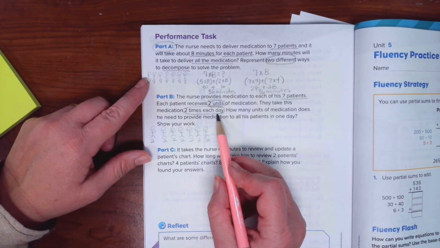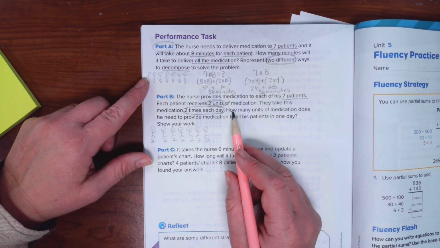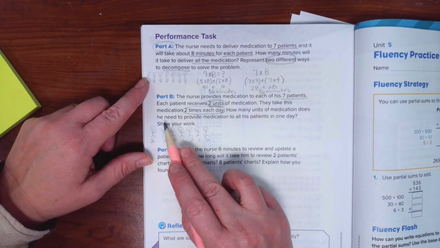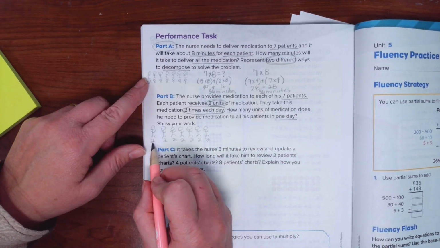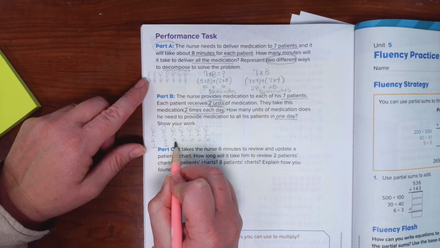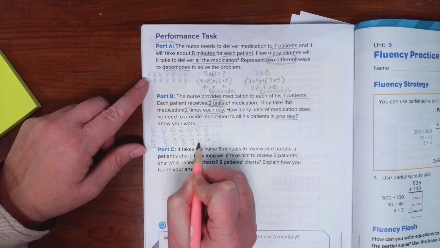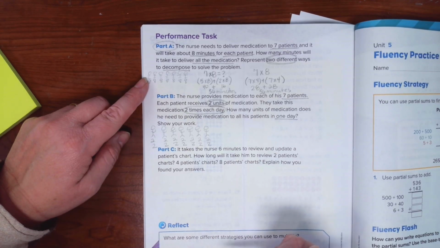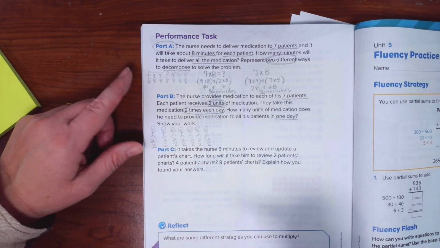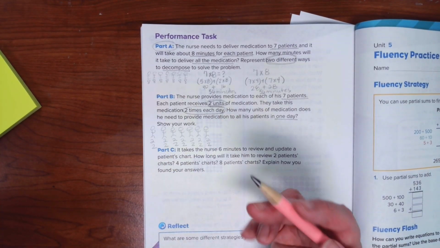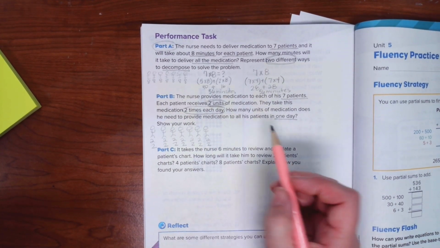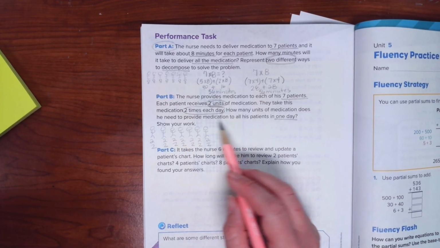They take the medication 2 times daily. Uh-oh. So if they take it, let's read the next sentence though. How many units of medication does he need to provide to all of his patients in one day? Okay, so this is only once. So he has to do that twice daily. This is making sense of the equation. So each one of these people are going to get 2 times 2 units. So they're actually going to get 4 a day. They're just not at the same time. So how much medicine does he provide for all day?